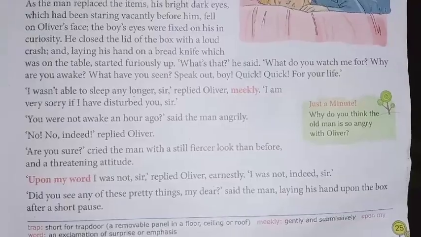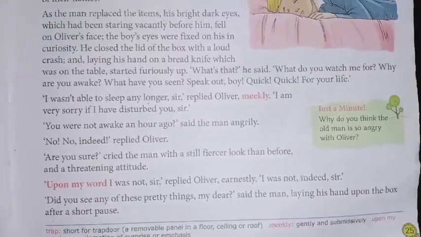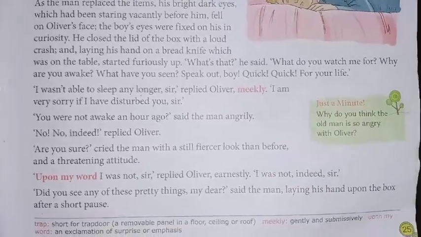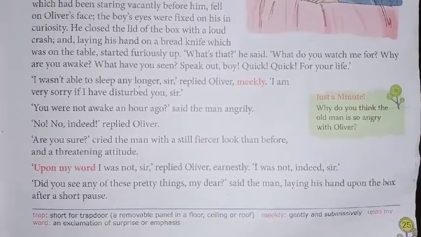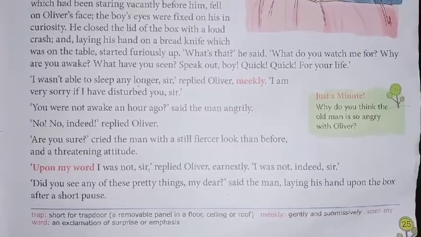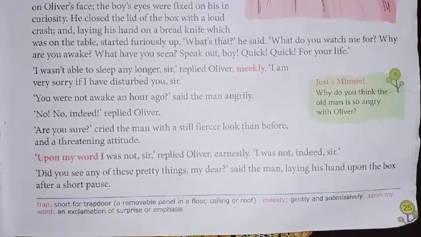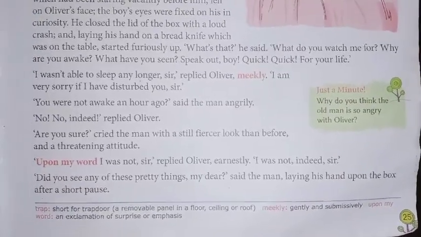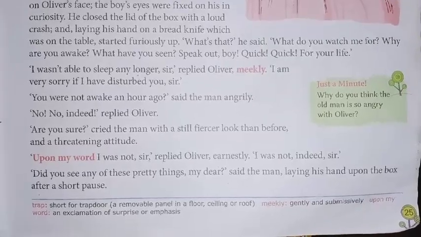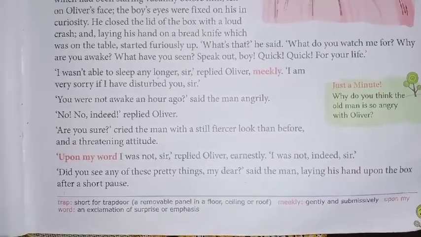So when this man, Fagin, saw Oliver looking at him, he got very angry, asking why he pretended that he was sleeping. Then he asked, "When did you get up?" Then Oliver said, "No, I was sleeping. I did not see anything." And Fagin kept on asking, "Did you see anything?" But Oliver said, "No, I was sleeping. I did not see anything."